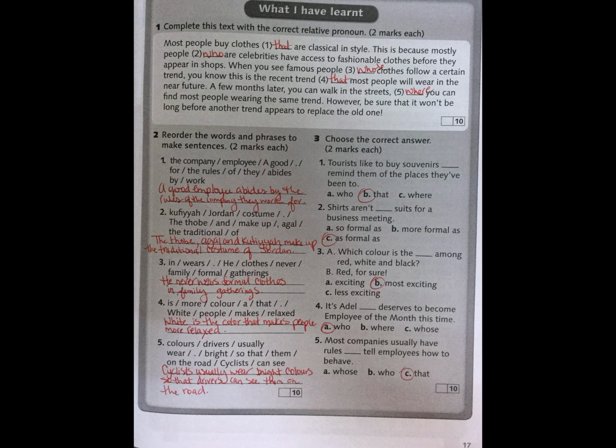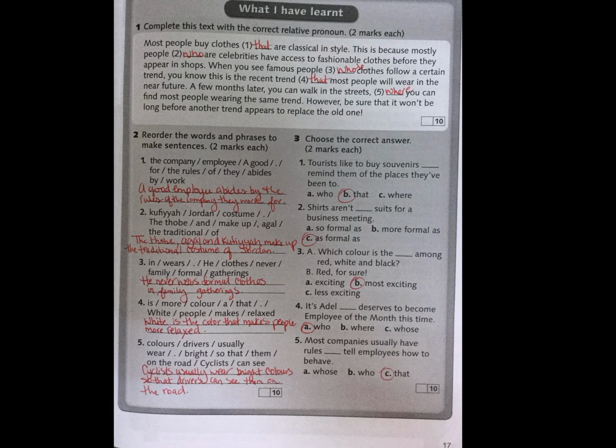That's that for these exercises on this page. Take a quick look at them. Make sure you have the correct answers. I will bring some of these on the exam.